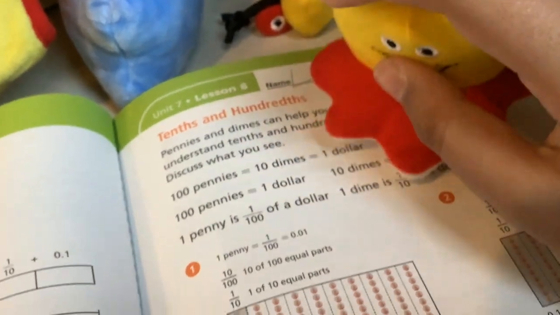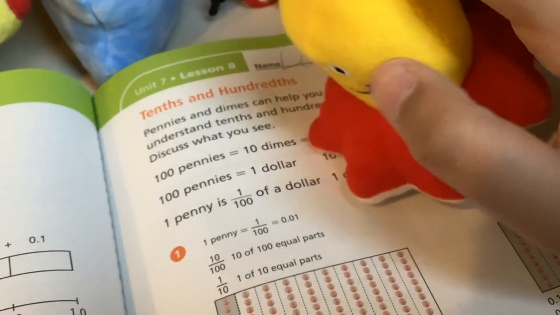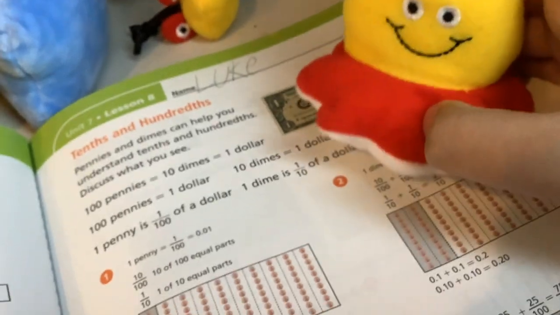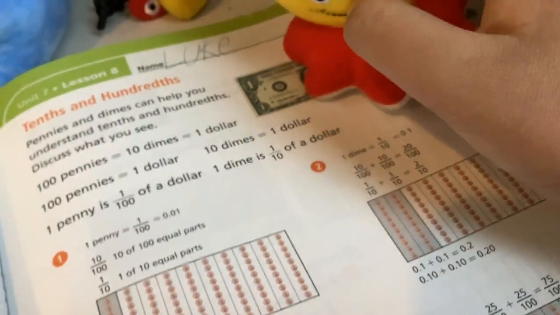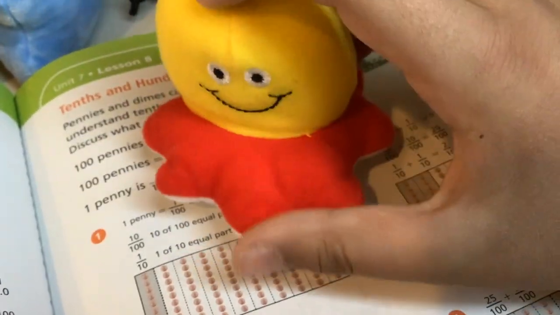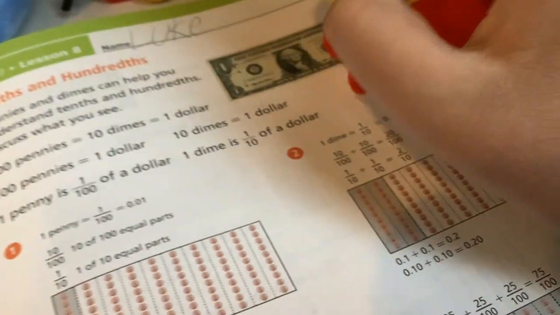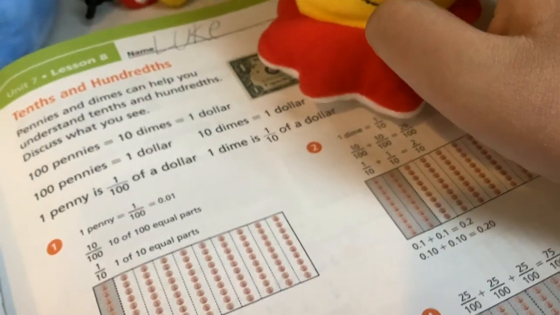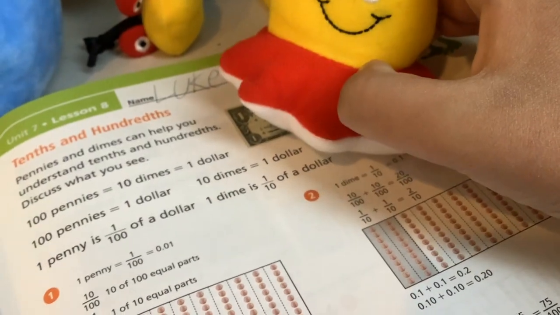Ooh! I see a thing related to what you said, except they already simplified it. 100 pennies equals $1, and 10 dimes equals $1. Wait, what? A penny is 1/100th of a dollar, and 1 dime is 1/10th of a dollar. Oh yeah, that makes sense, because a penny has 1 cent, and a dime has 10 cents. Oh my goodness. I think I'm getting the hang of this now. Yes, you certainly are, and I'm getting the hang of this too. We all are.